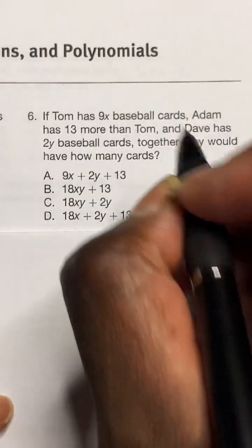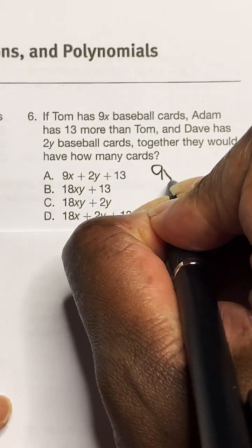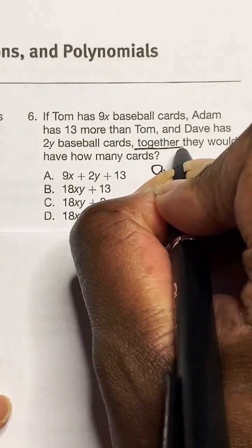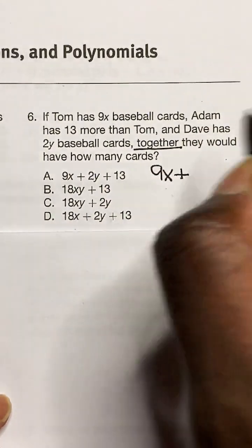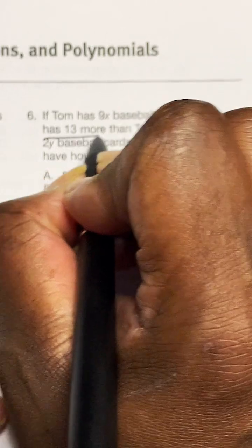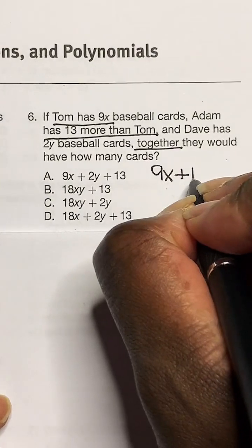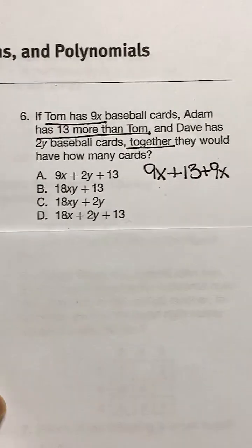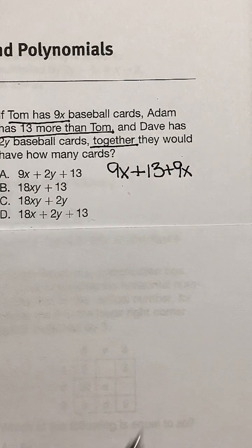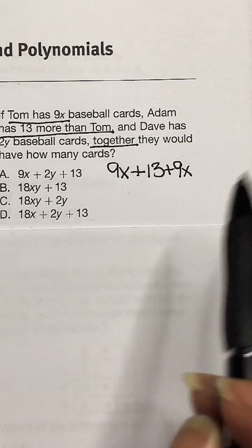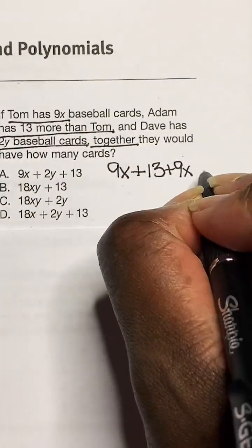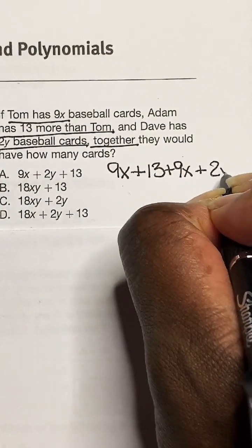All right, so Tom is my 9X. Okay, Adam, if we're going to add them together, that means we're going to add. So now Adam has 13 more than Tom. Well, if Tom is 9X, you're going to do 13 more than Tom, so you have 13 plus 9X. Then Dave has 2Y baseball cards, so we're going to add Dave plus 2Y.